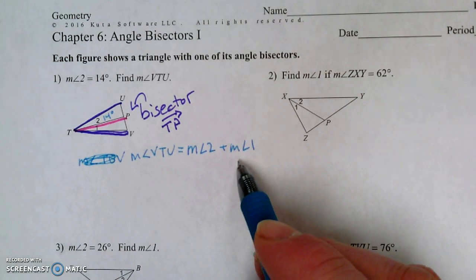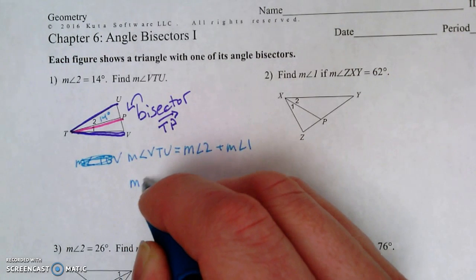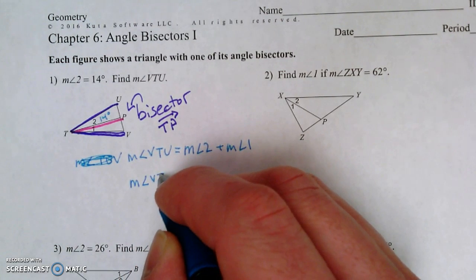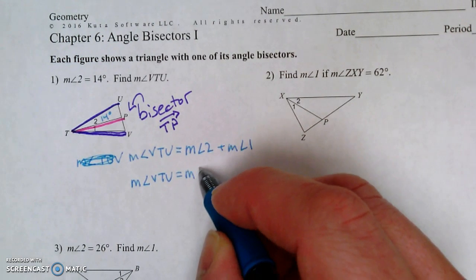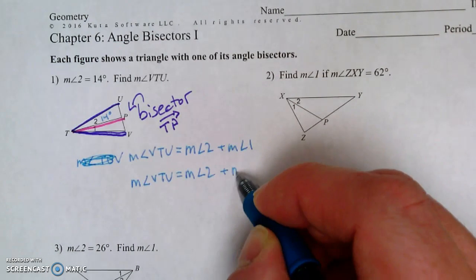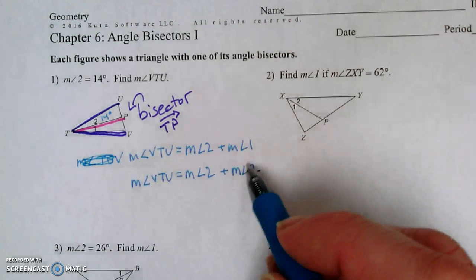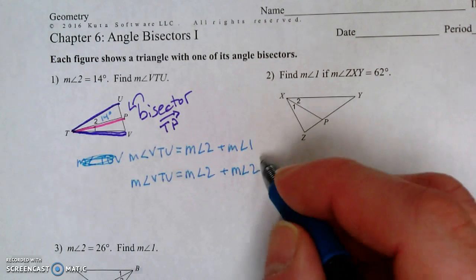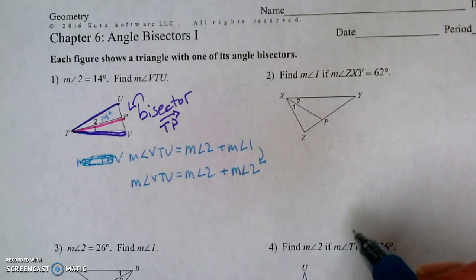But since these are both the same, because a bisector cuts them in half, we could say the measure of angle VTU is equal to measure of angle 2 plus the measure of angle 2. Because angle 1 and angle 2 are the same, we can substitute the measure of angle 2 for the measure of angle 1.